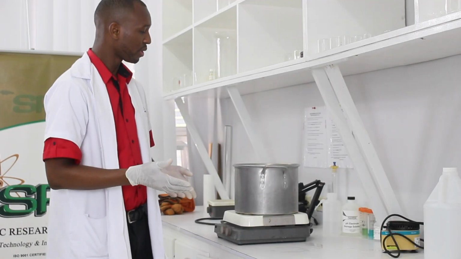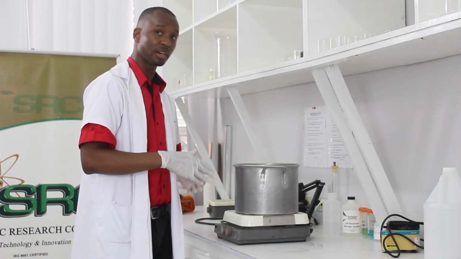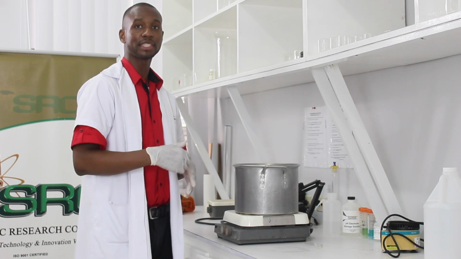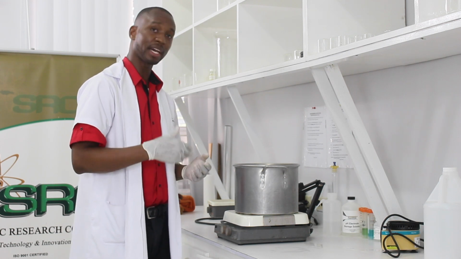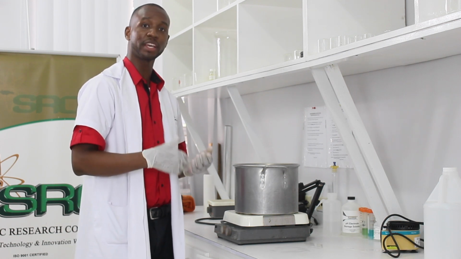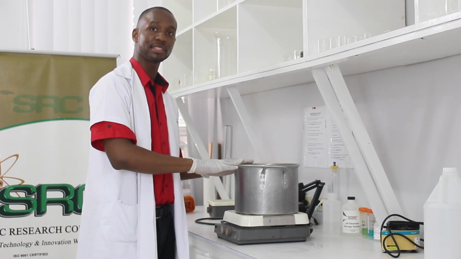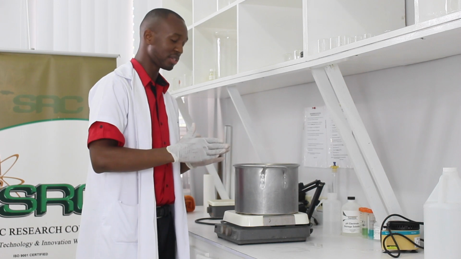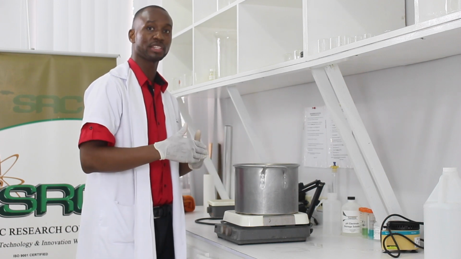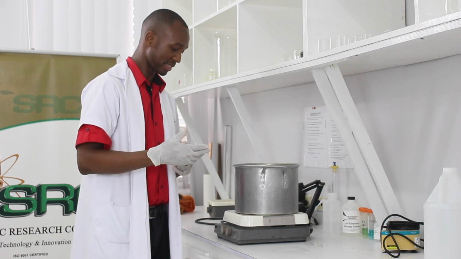Okay, so now we will place our pot on a hot plate or stove at medium to low heat. And this is in order to get rid of the excess water molecules, because sodium acetate in this state is useless. We need to get it a bit more concentrated so that we can make our hot ice.